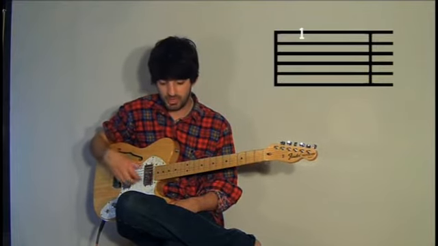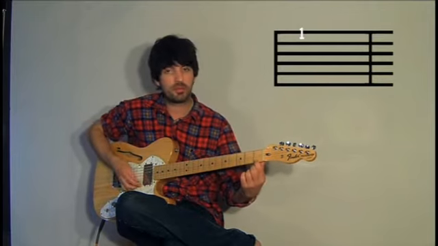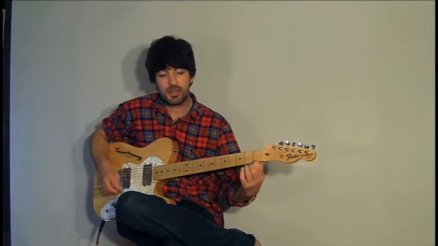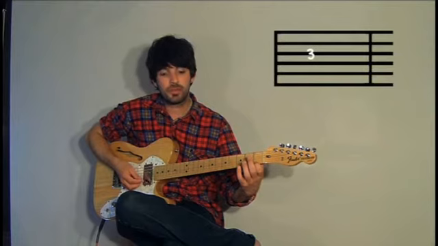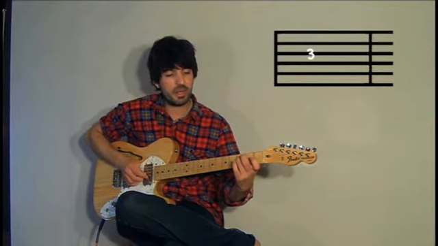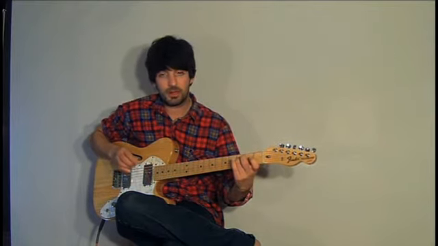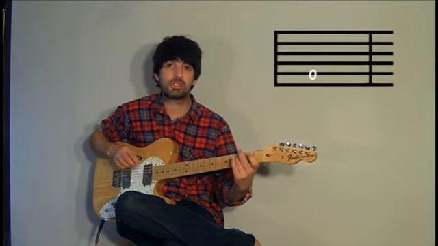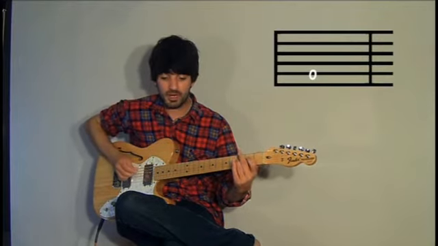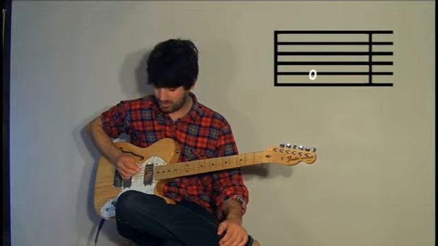So that was on the 1st string, 1st fret. Now if we go to the next note, 3rd fret, 3rd string again. And then the last note, remember the 0 represents no fingers, open, right? And that's going to be on the 5th string.